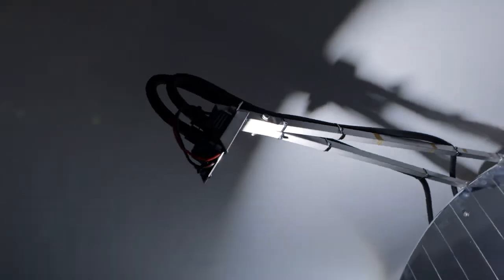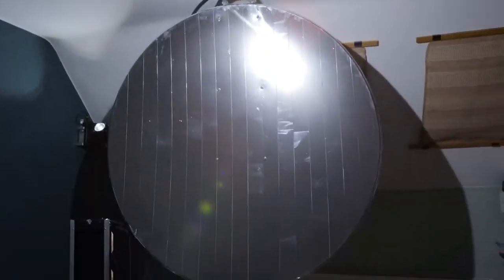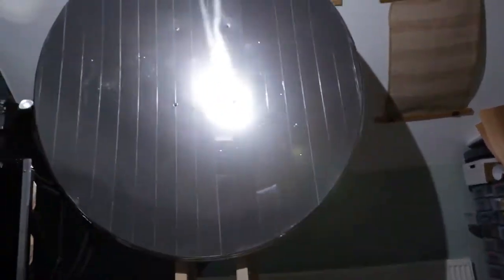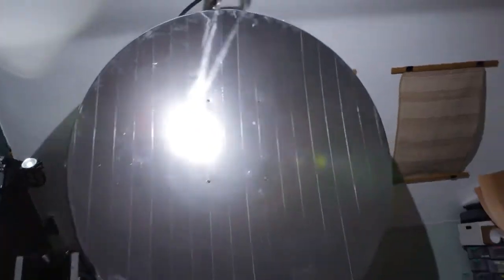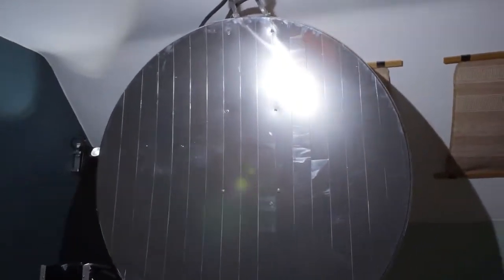pretty impressive. Now if I look in the general direction of the light source, it does look like it's at infinity, which is super impressive. I can't look at it directly because it is a bit too bright, but just looking in the general direction of the satellite makes it seem apparent that it's in the distance, which is super cool.